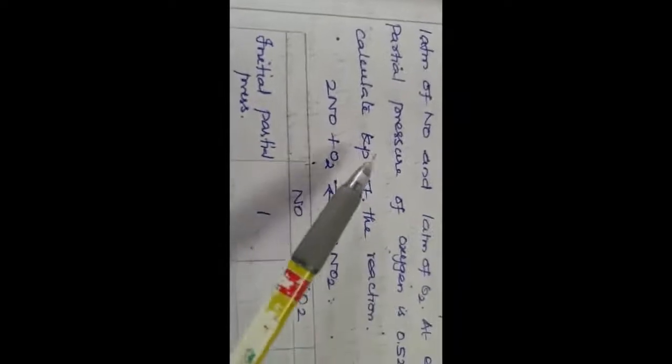Again, one thing is given at equilibrium, in the last line: the partial pressure of oxygen is 0.52 atm. That goes in the third column. The second column is the partial pressure reacted, and the last column is the equilibrium pressure. At equilibrium, the partial pressure is given for only oxygen, 0.52. So the initial pressure is known, and the remaining pressure at equilibrium is also known.